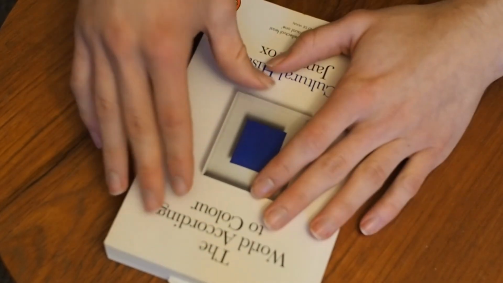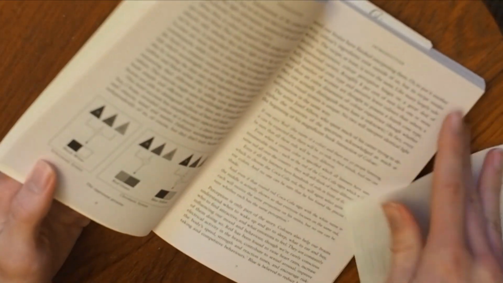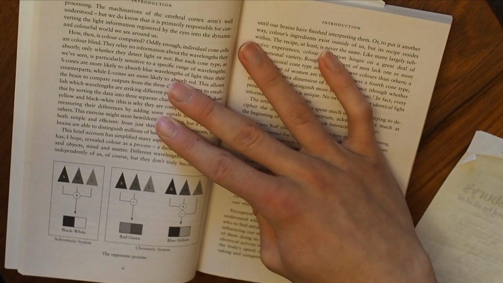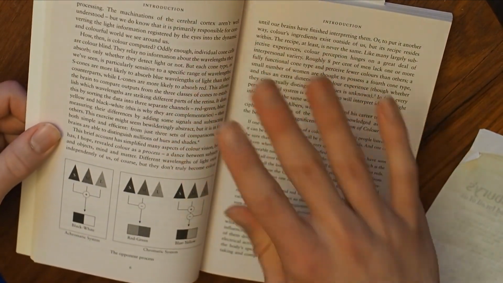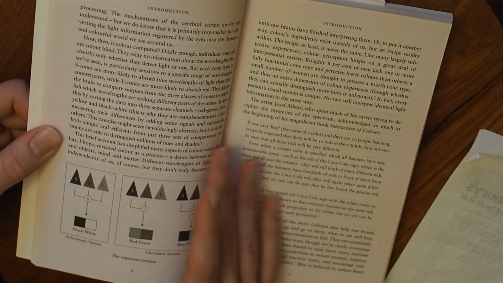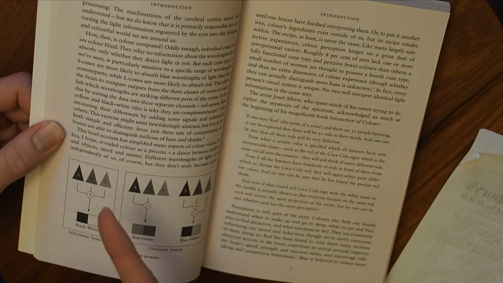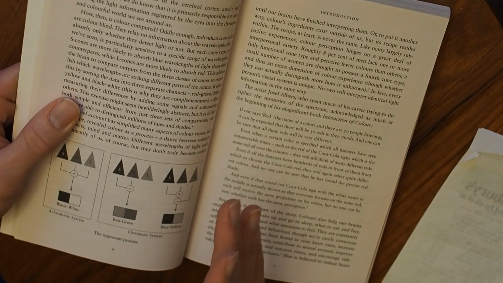I want to point out something that I believe is a mistake. If you look on page 6, it describes the opponent process. Just focus my camera. Now, I believe this idea is correct. There's two kind of mistakes with this. On this side, there should be another arrow coming in from the cone cells, because that contributes to black and white. But I just want you to look at this diagram and see if this makes sense.